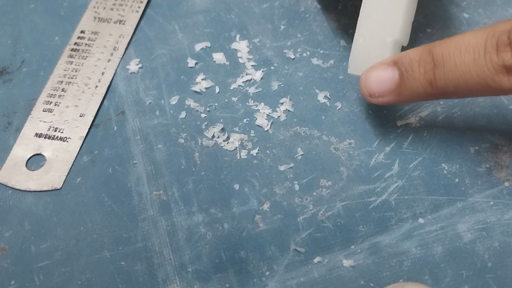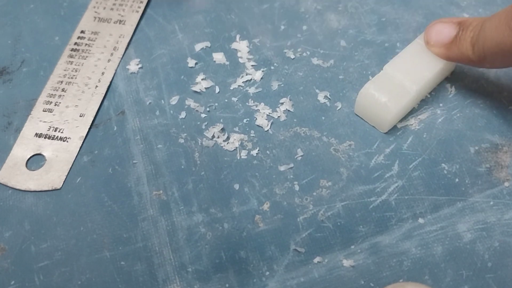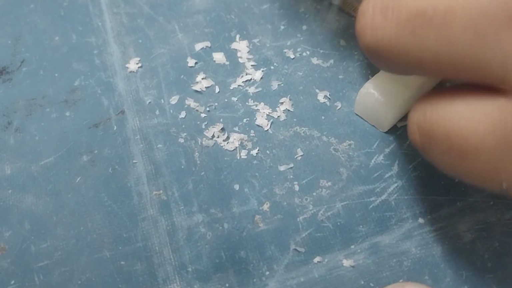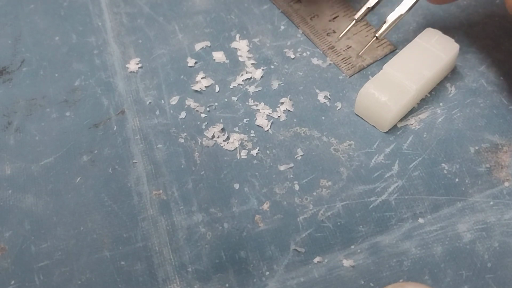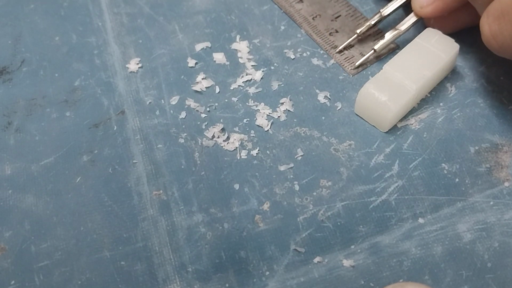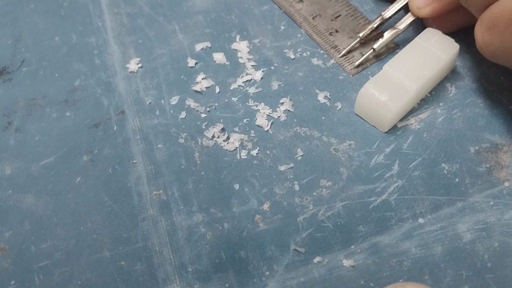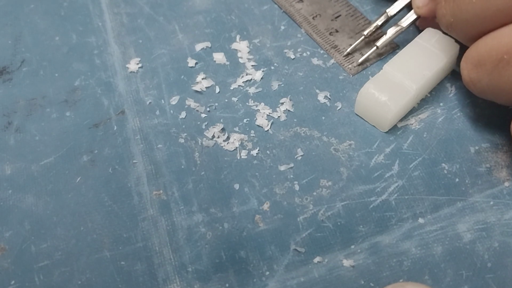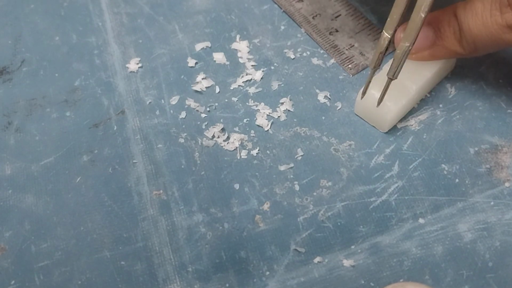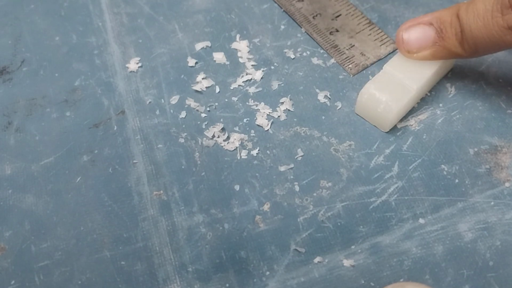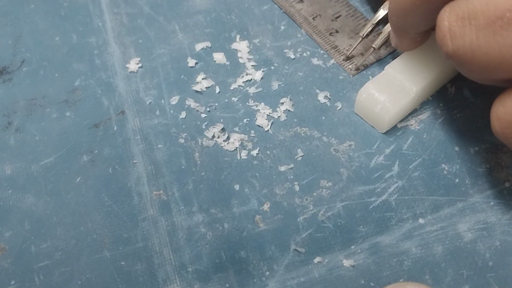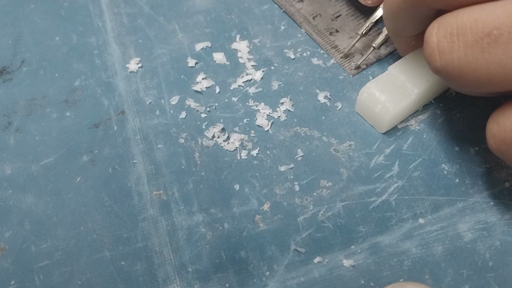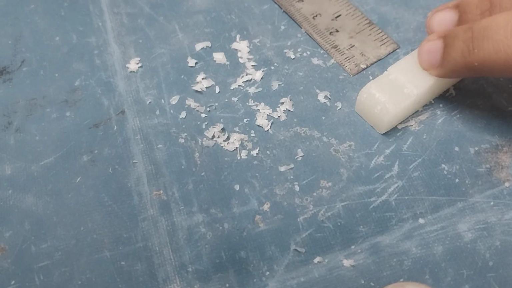Now let us see the mesiodistal measurements. For mesiodistal, it is 7.5 millimeters. So I'm taking it from the compass. 7.5 millimeters. Sorry, I'm taking 1 millimeter more. I'll take 8.5, and I will mark it over here. And near the cervical, it is 5.5. I'm taking 6.5. I'll mark it over here.